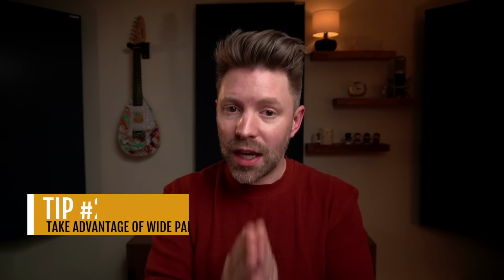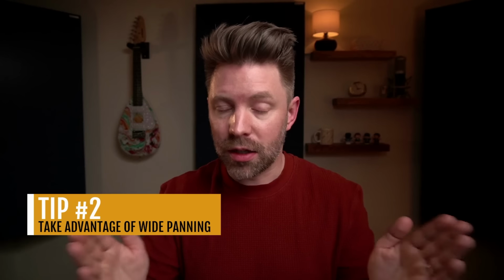Tip number 2 is take advantage of wide panning. A lot of people miss this early on, but you want to have some things far left and some things far right. If you want your mix to feel big and wide, you need that width. Now you can play with this. You can have sections in your song where everything's a little bit smaller and then when it gets to the chorus, everything's big and wide, but don't be afraid to have some things far left and far right.